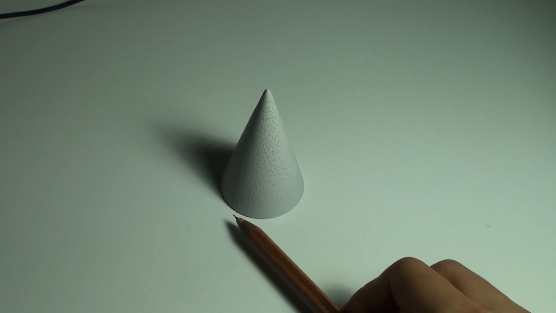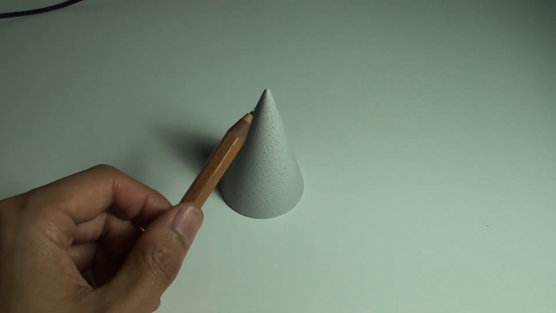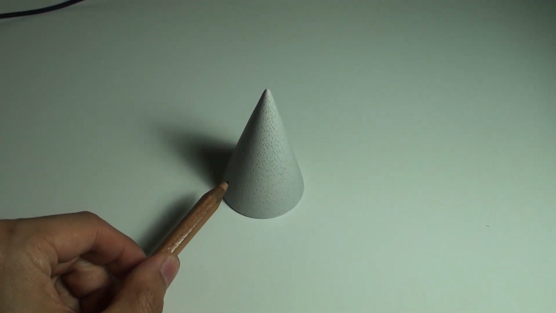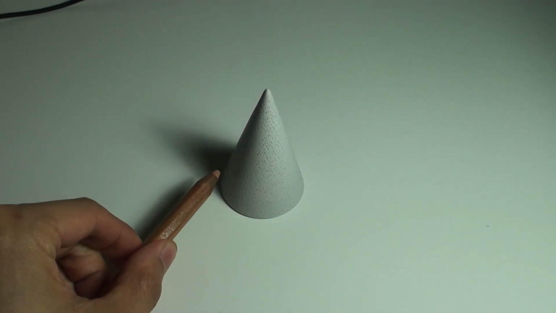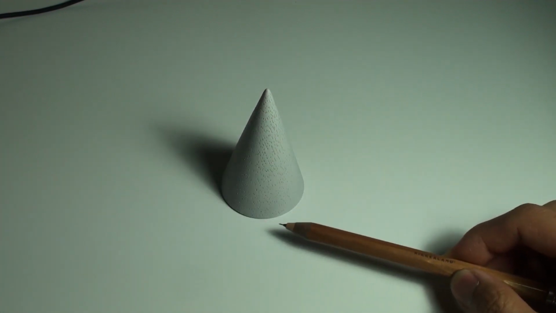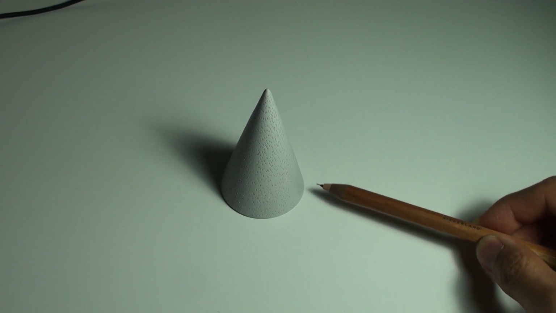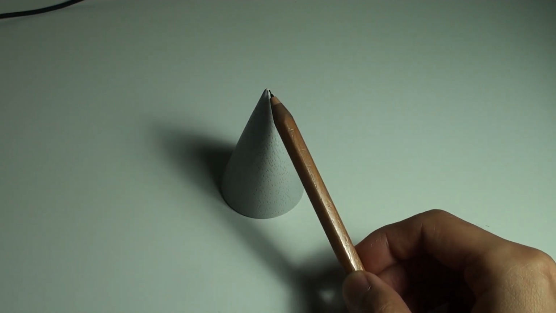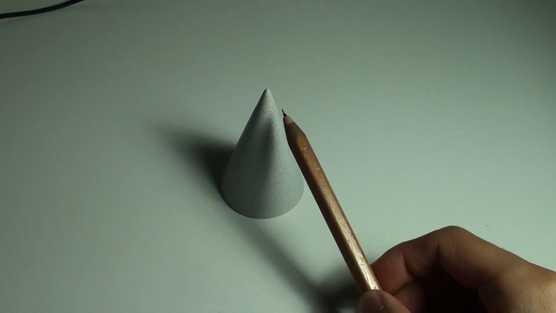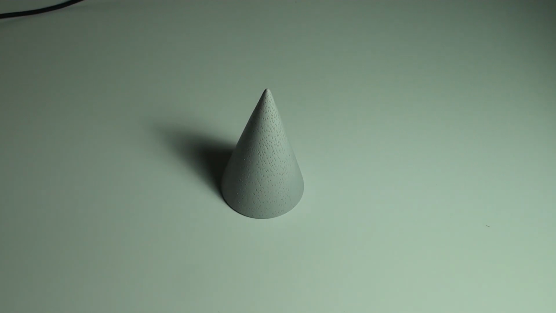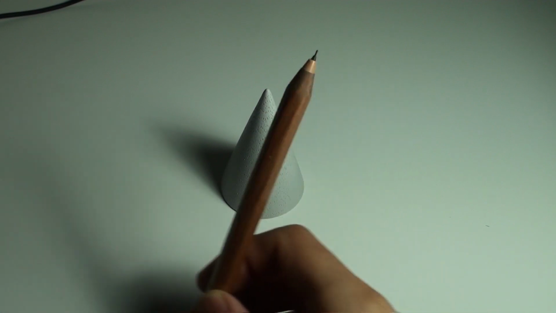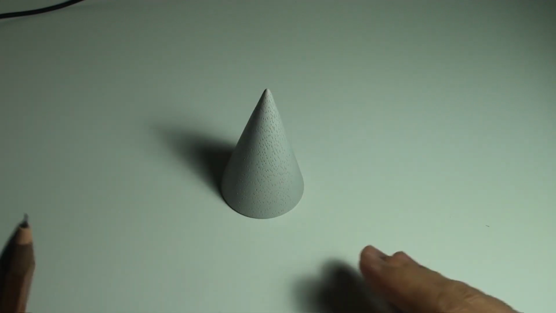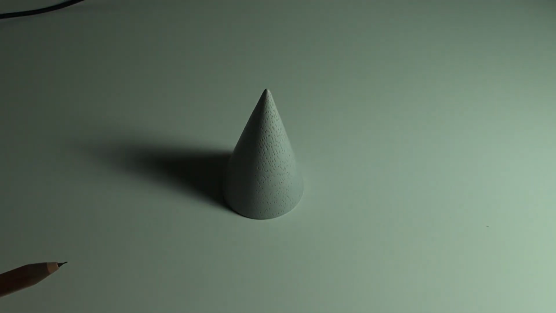This is our shadow line, and we have our core shadow, our darkest part, right in this area before it starts moving into our reflected light. And then we have our light side, or our light area, with our highlight right at the tip and in this area, facing the light. You can see how the values move in conjunction with the change in angle of the conical area.